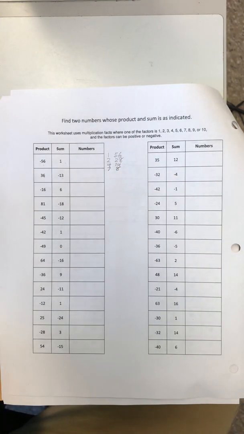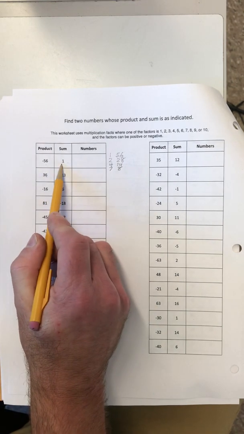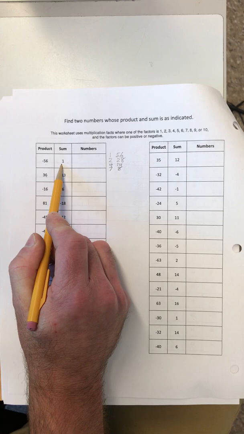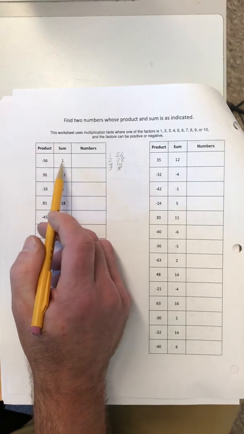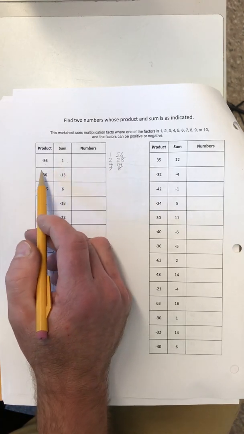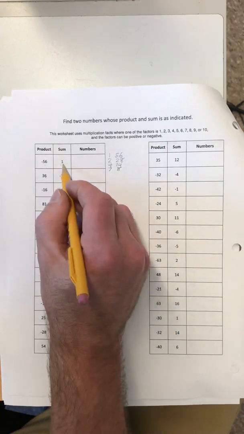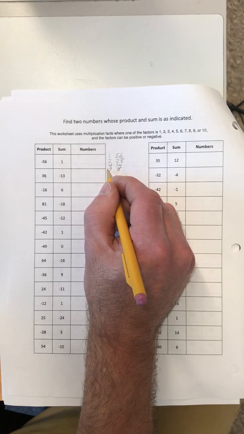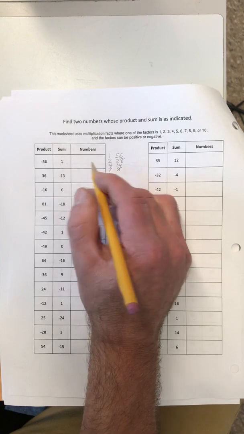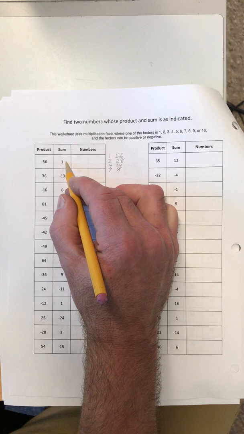Now, one value is going to be negative, one's going to be positive. I've got a sum that's positive, which means that it's the bigger number that's going to be positive, because it's going to be 8 minus 7, or 14 minus 4, or 28 minus 2. So which one of these, if I subtracted the smaller factor from the larger one in the pair, would give me a value of 1?